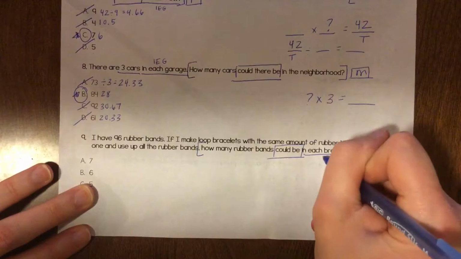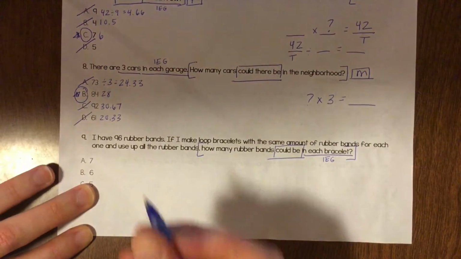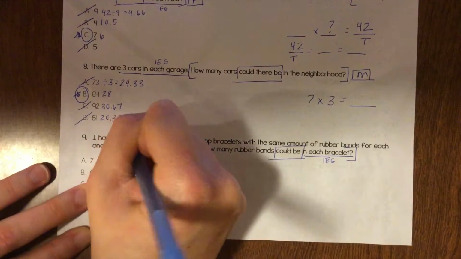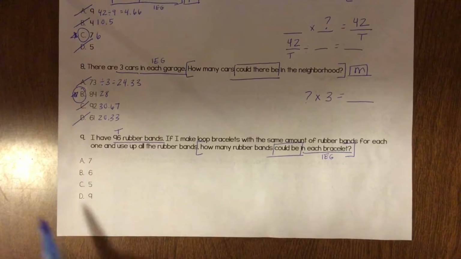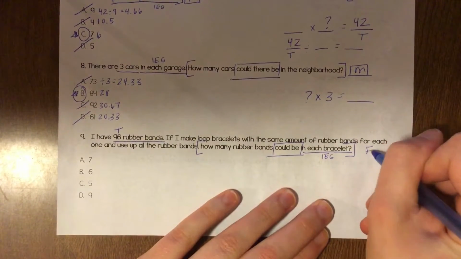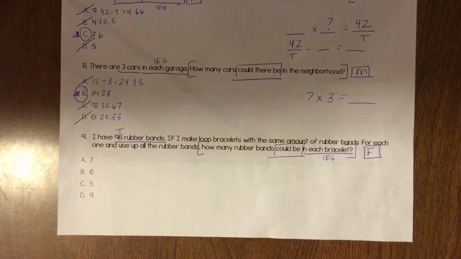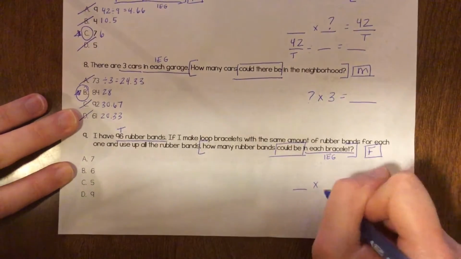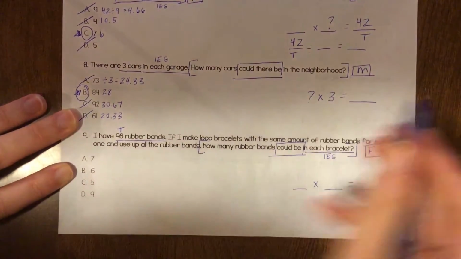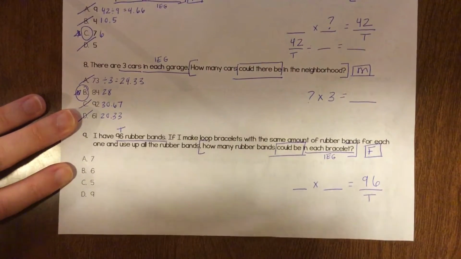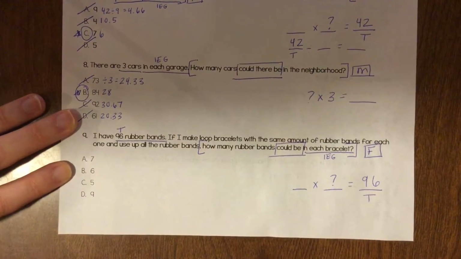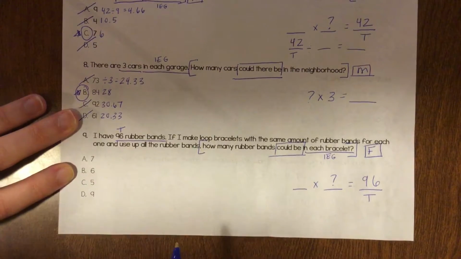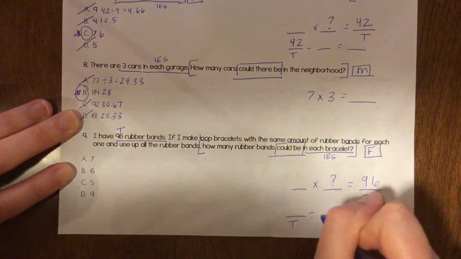I see in each bracelet, that's in each group, which I don't know. I know 96 rubber bands, I know that is my total. So if I know the total, and it's a could be problem, and that's the only number I know, I'm going to use factors to help me solve. So factors are the numbers that multiply together. So I need to know blank times blank equals my total, which is 96. I know I can use these for the blank times some other number to get 96. So this is missing multiplication. I can do the inverse operation of division to check.